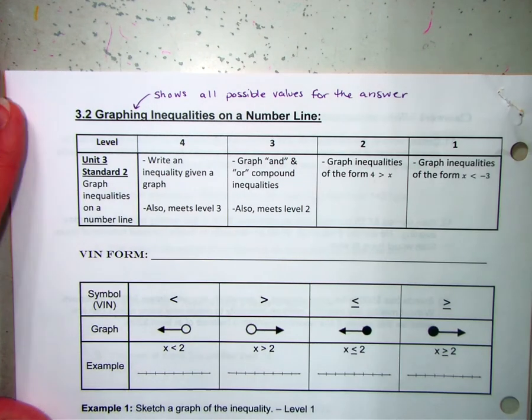Because before, we just had one answer. X is 5. That's it. That's all you get. You get 5. Nothing else. Now, we're getting something like X is less than 5, so any number less than 5 works for an answer. We're going to put those on the graph. So what we're doing today is we are graphing.